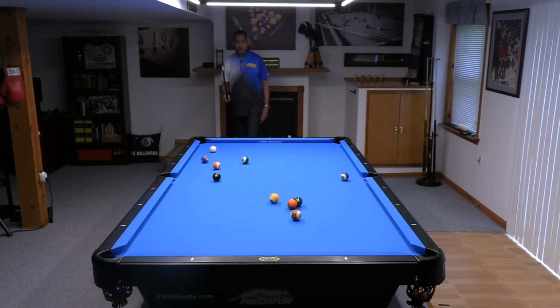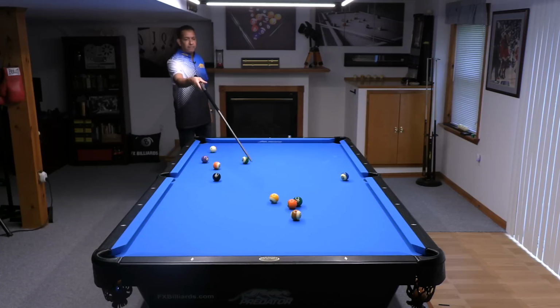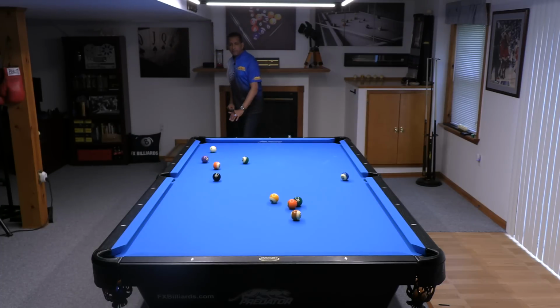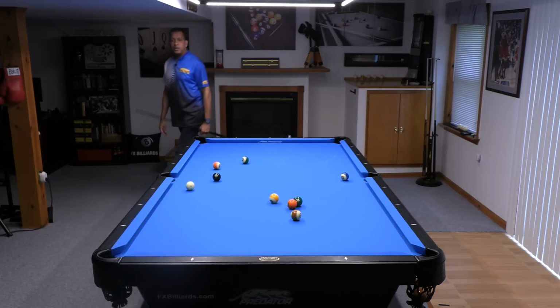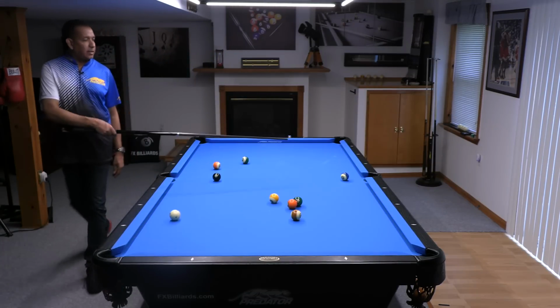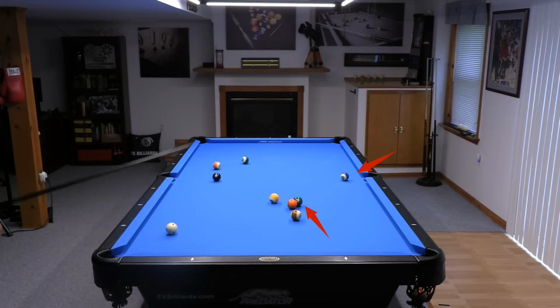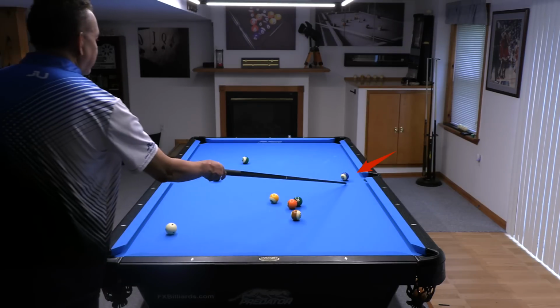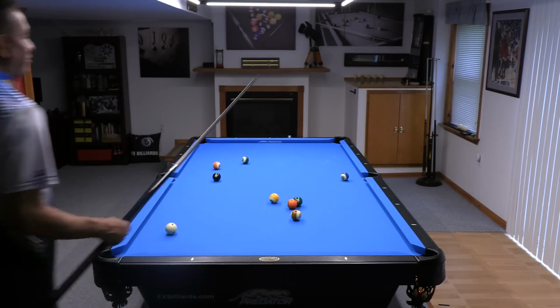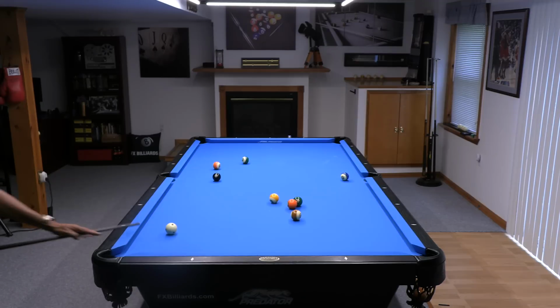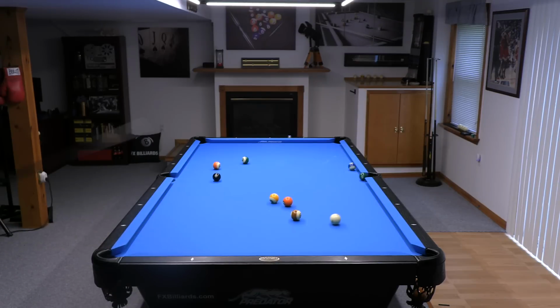I am on the 4. I can't make the 6. I can't make the 5. The 9's in the way. If I shoot a follow shot on the 4 ball and just send the cue ball down table, guess what I can do? I can play the 6 in off the 10. Even though these balls are not wired for the side pocket, they are wired for the 10 ball. So if I just lob this over there, I can come off the 10 and make the 6 in the side pocket.